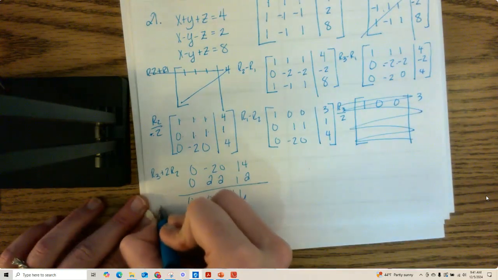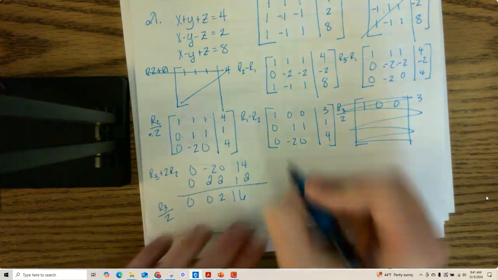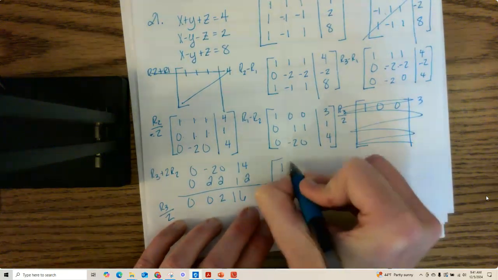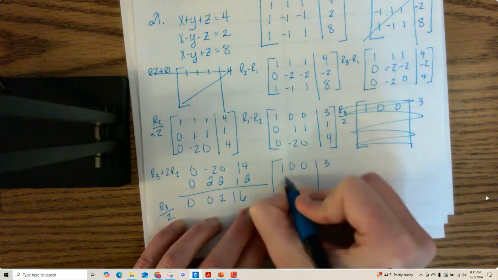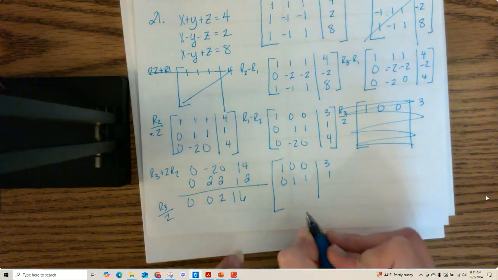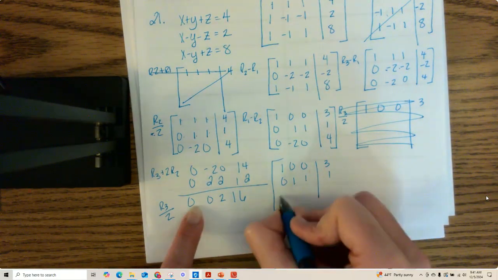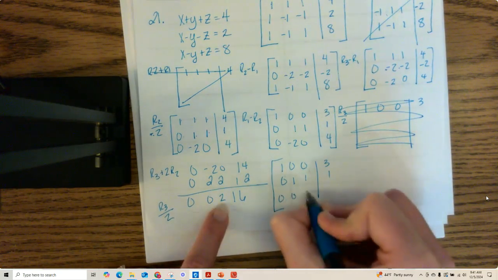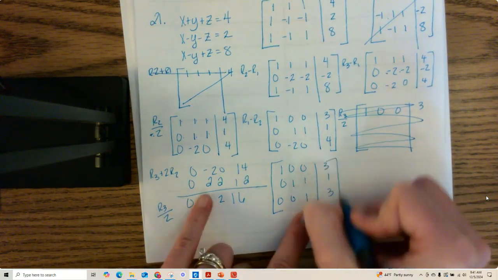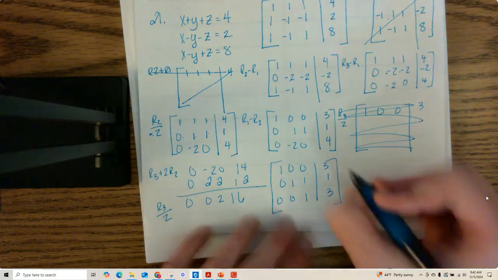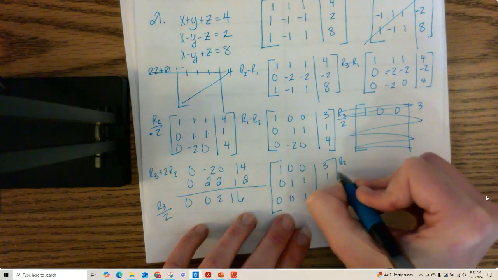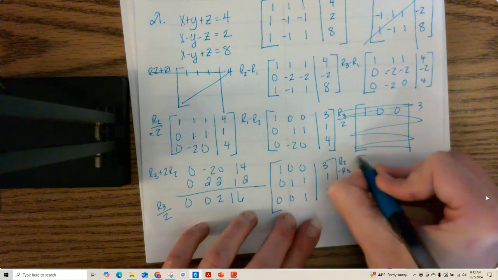Then they did row 3 divided by 2. So 0, 0, 1, 3, and then the last step was row 2 minus row 3.